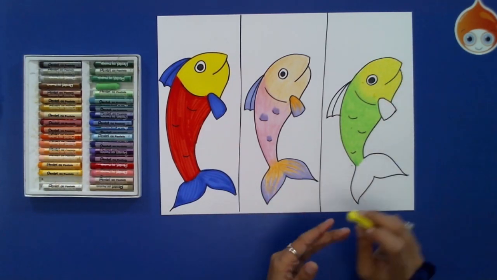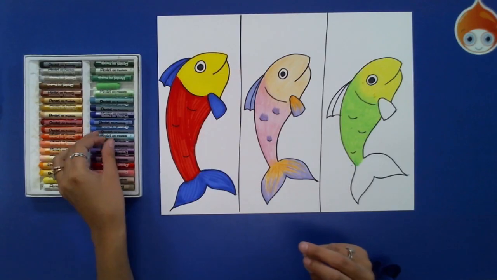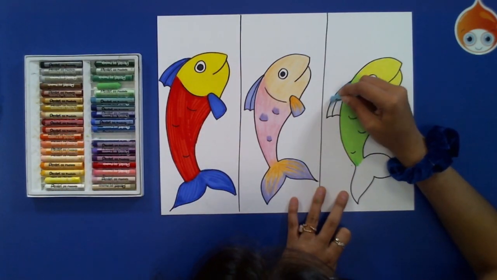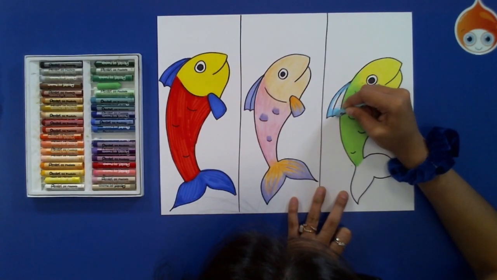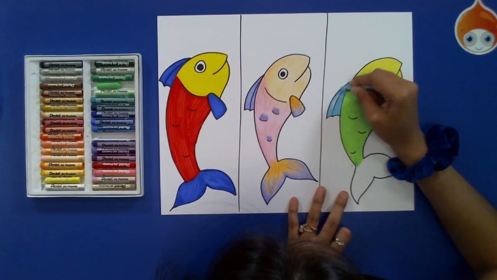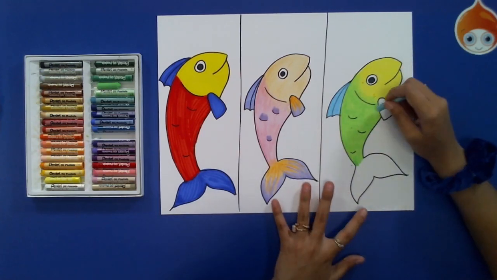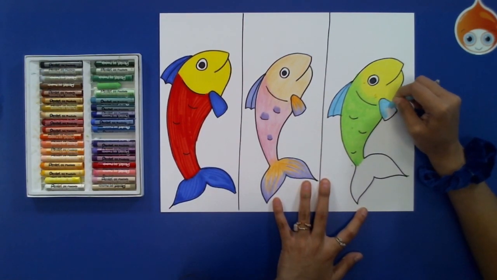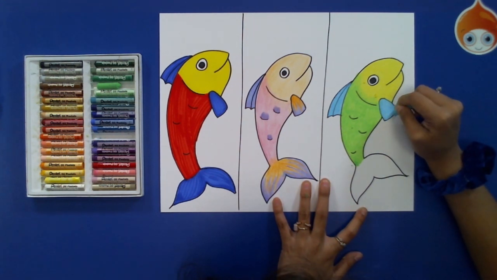Alright, now that I'm done with the face, next I'm going to take my third color of my analogous color scheme here, and I'm going to use a light blue. And I'm going to color in the fins. So I'm going to color in this fin here, and then this one.